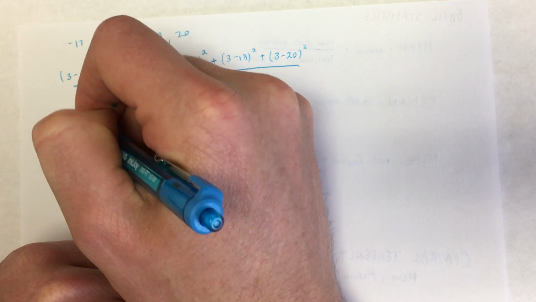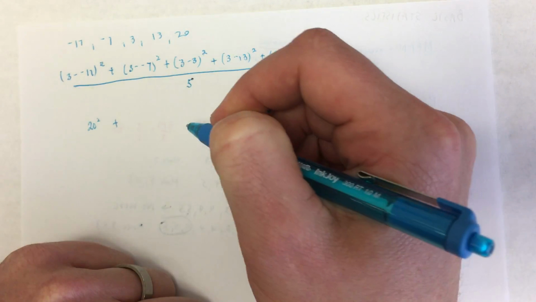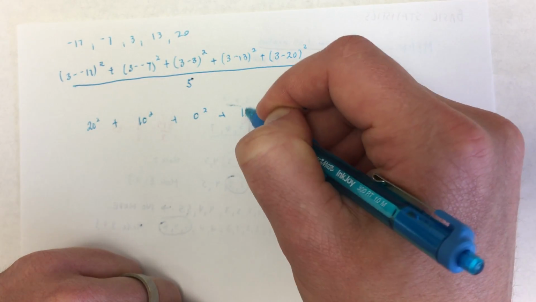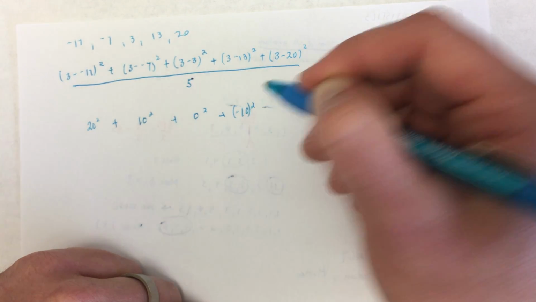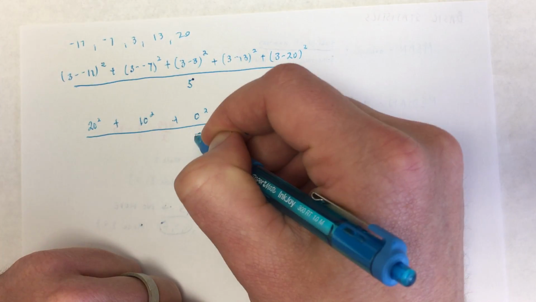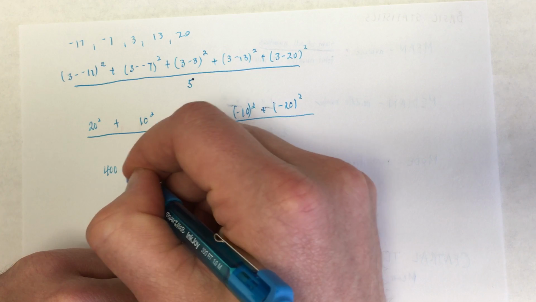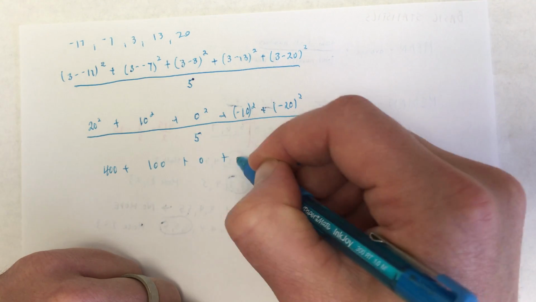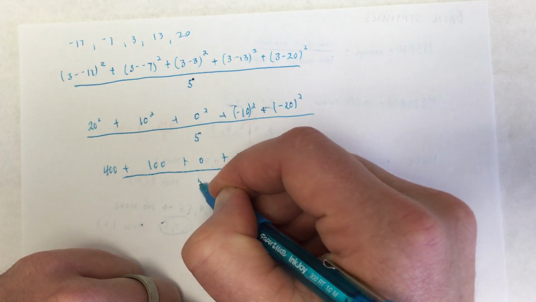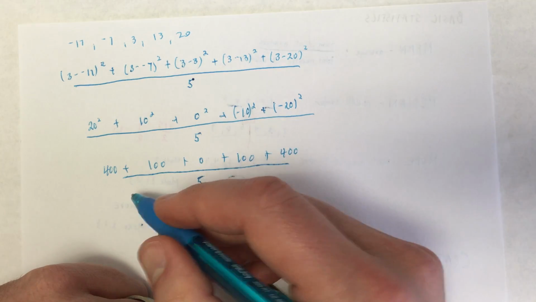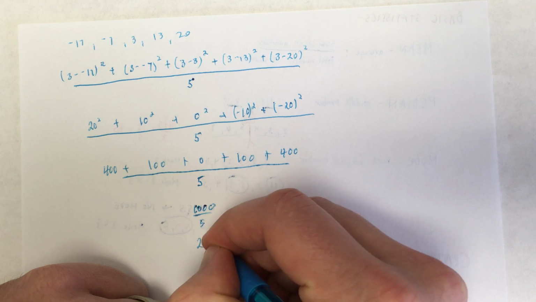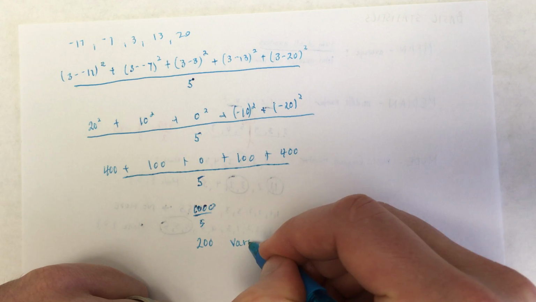So this is 20 squared plus 10 squared plus 0 squared plus negative 10 quantity squared plus negative 20 quantity squared, all divided by 5, which is 400 plus 100 plus 0 plus 100 plus 400, all divided by 5. And that's 1,000 divided by 5, which is 200. So this is my variance.